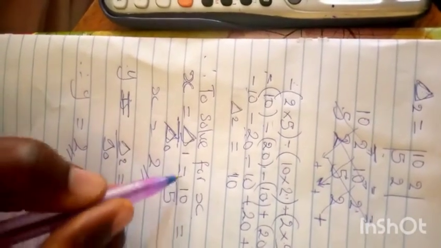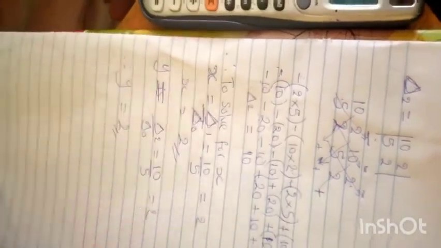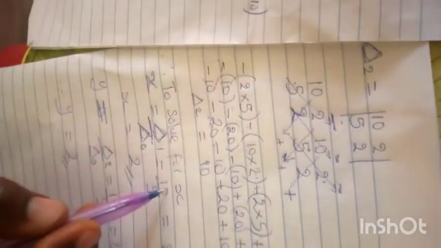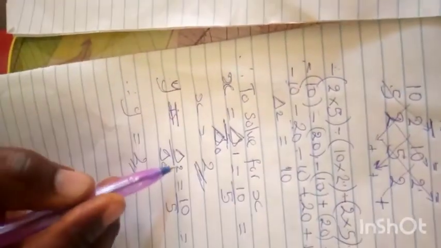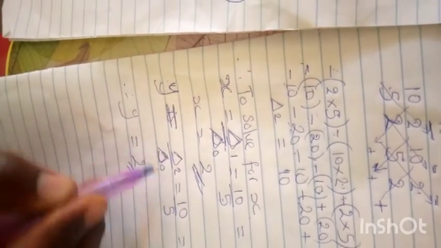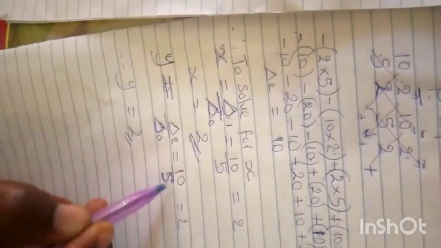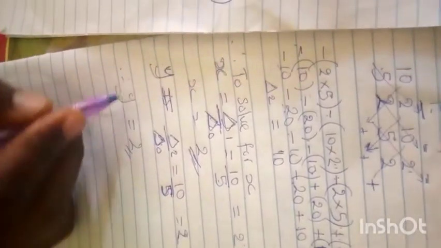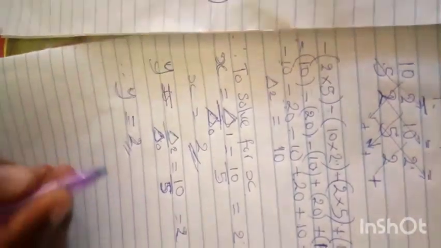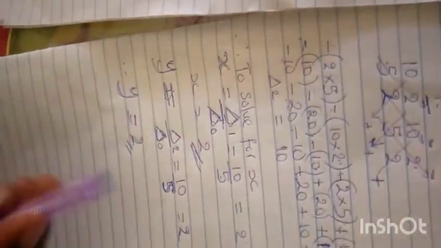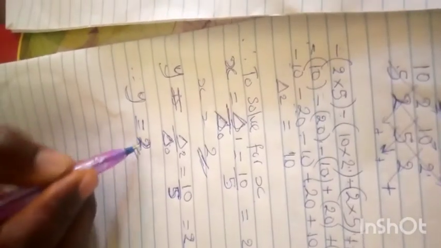The first determinant we have is 10, I have it here, which is 10 all over determinant 0, which is 5. 10 divided by 5, we have 2. Therefore, x equal to 2. To solve for y, which is determinant 2 all over determinant 0, we also have this 10 divided by determinant 0, which is 5. 10 divided by 5, I have 2. Therefore, y equal to what? 2. And this is exactly what we have in the previous method we used to solve the same problem.